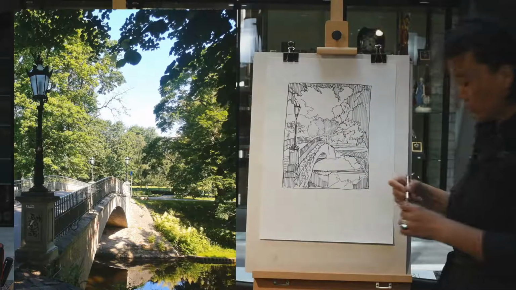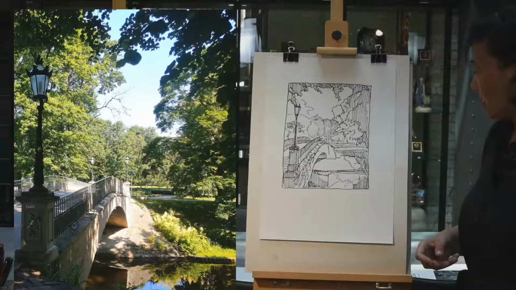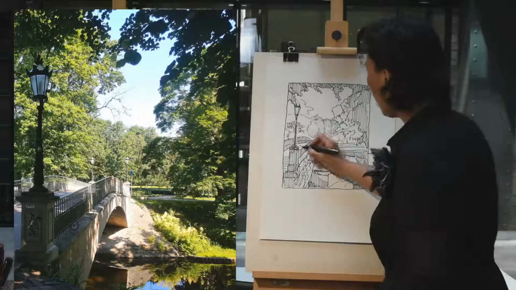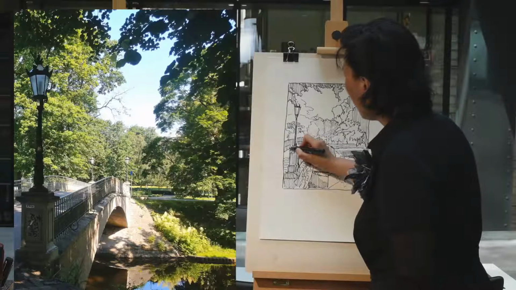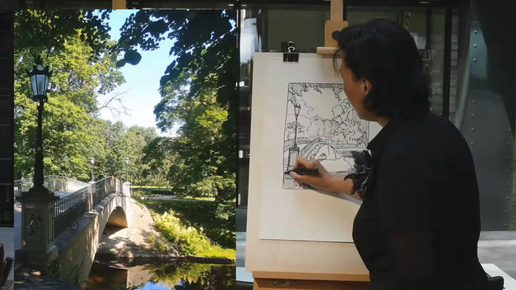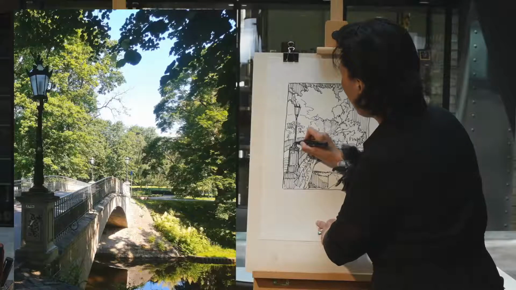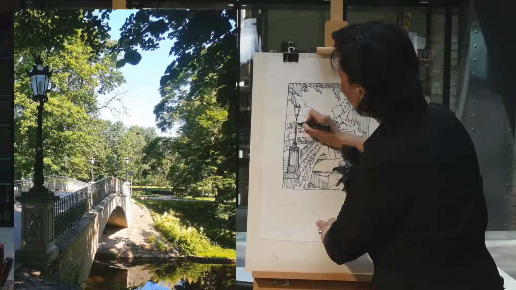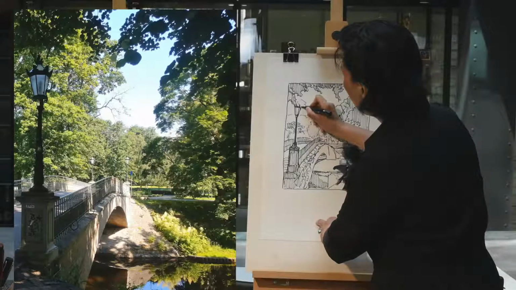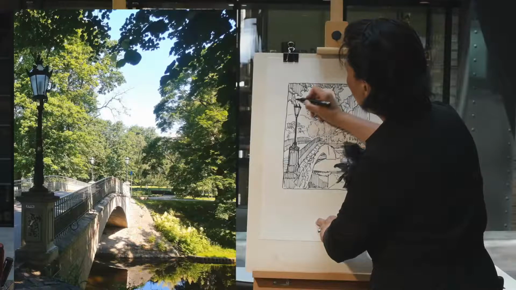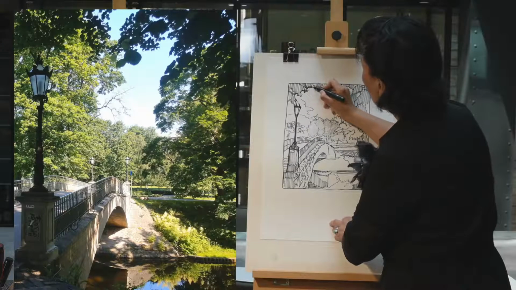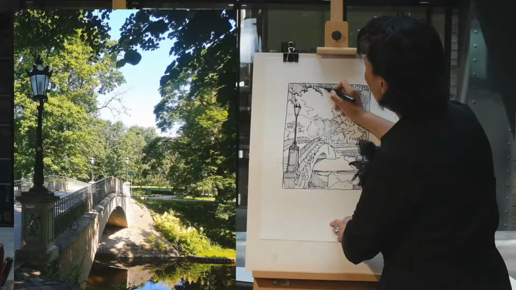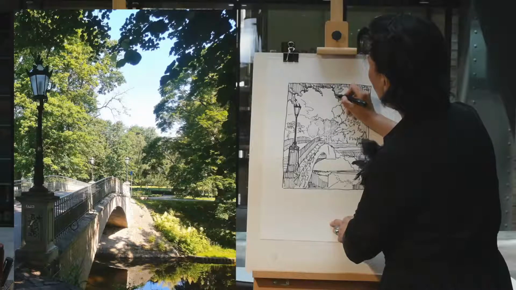And I will use a bigger pen to enhance some part. See, like this outline, I will make it bigger, because this is look like the main structure. See, and also this part, it's like the window of Riga, but from natural.